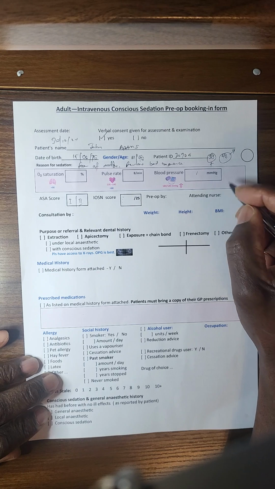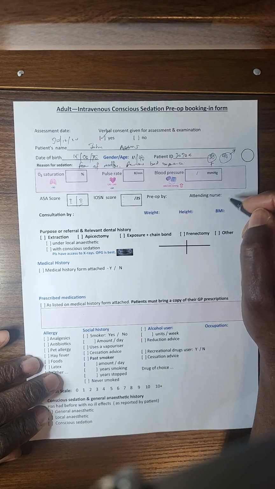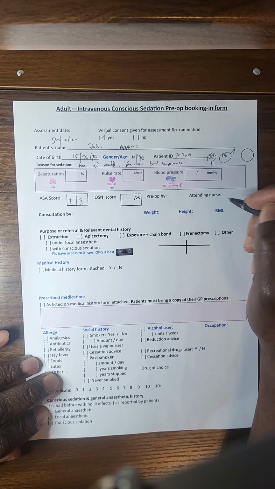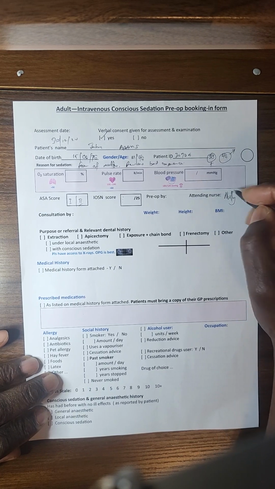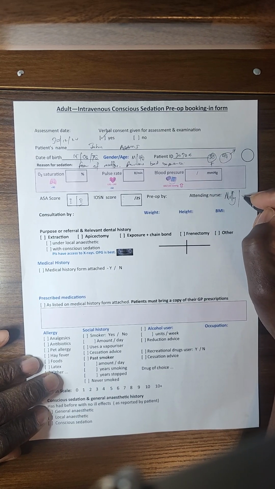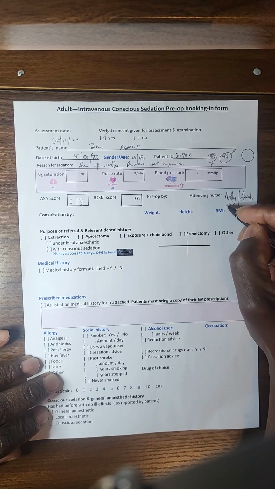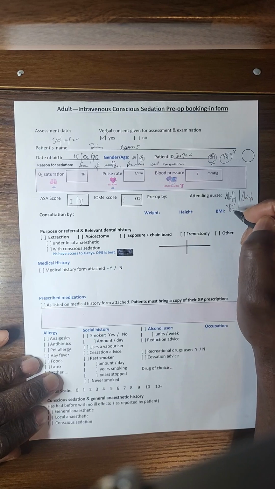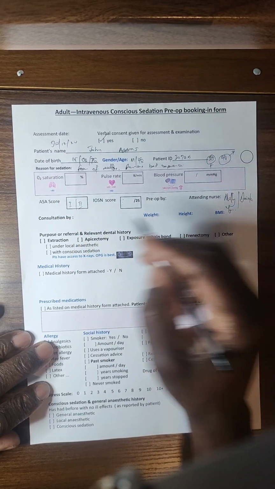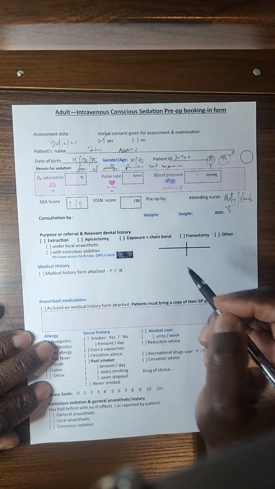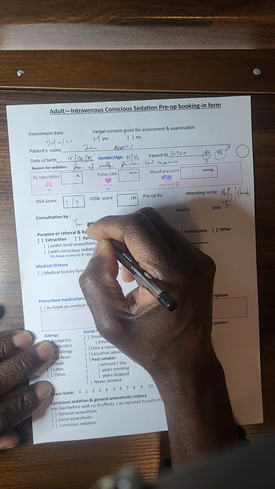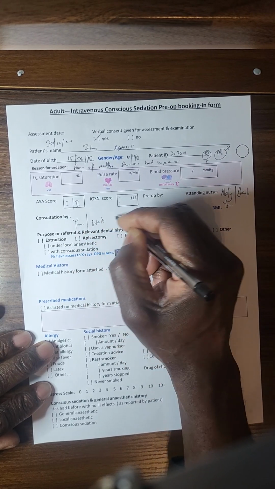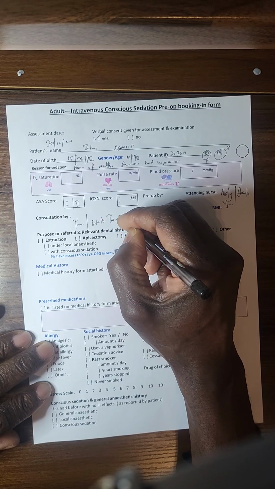So the attending nurse, the nurse who was, if the pre-assessment is being done in the clinic, so we put down the name of the nurse, Molly or Daniela, or maybe Jan or whoever is attending the clinic on the day. And then of course we must record the name of the person who is doing the consultation. It may well be the nurse, maybe Jan or myself or whoever is doing it. We just put our name there.